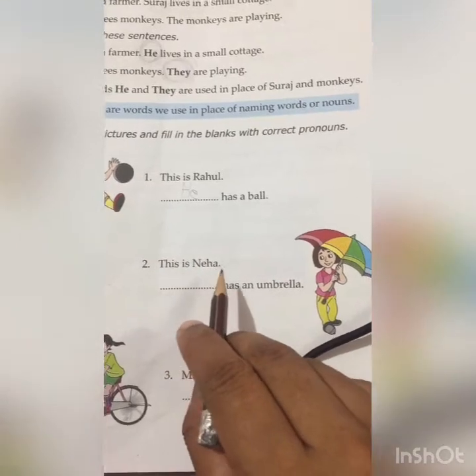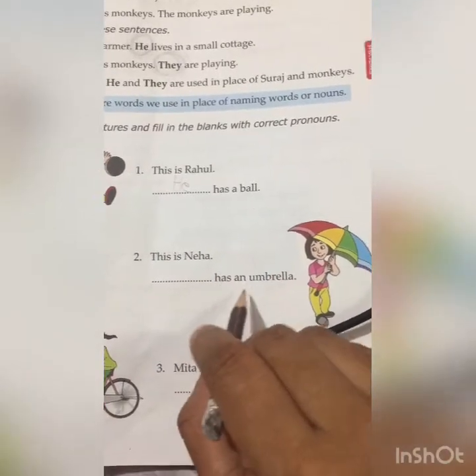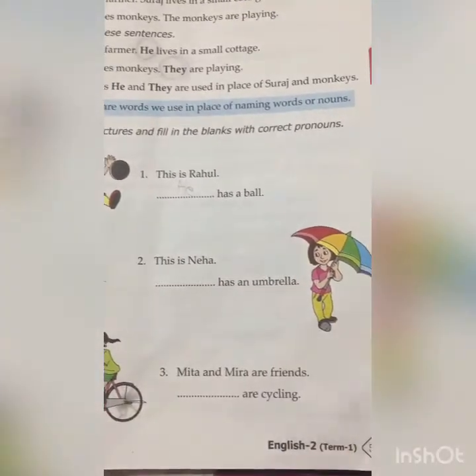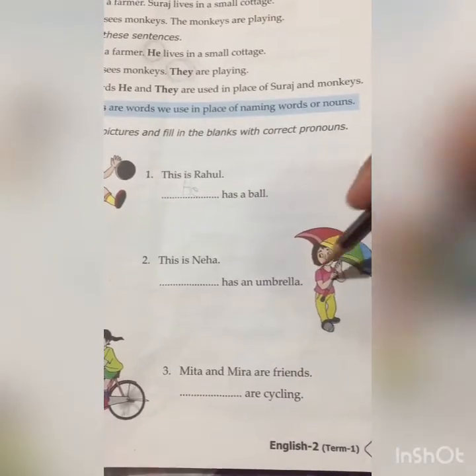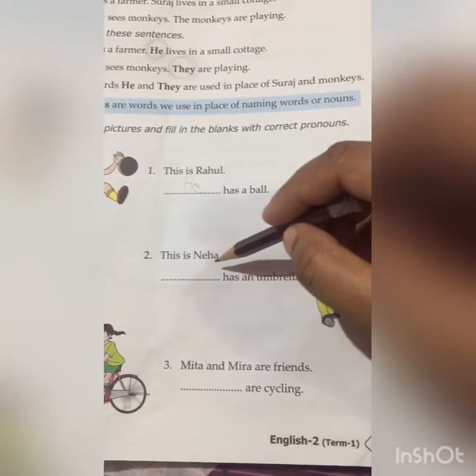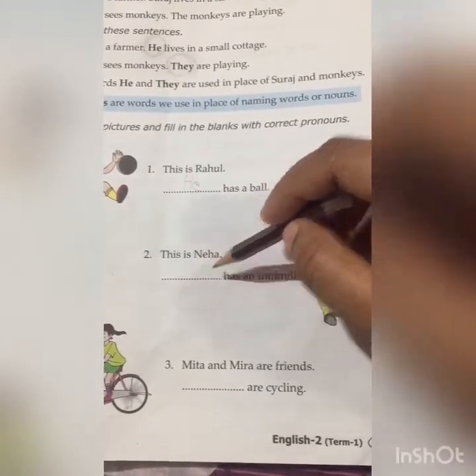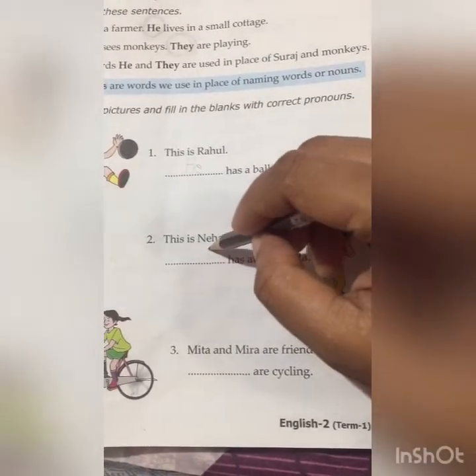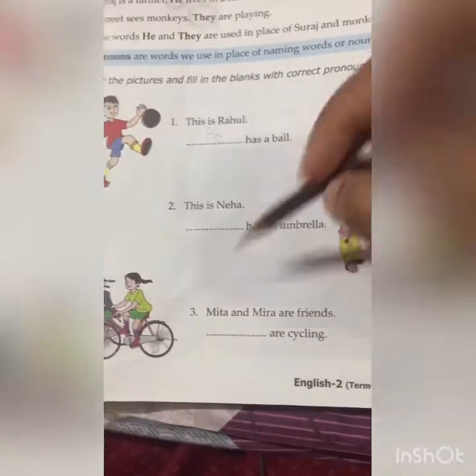Okay, now see the second picture. This is Neha. Dash has an umbrella. Who is this? This is Neha, and Neha has an umbrella. Instead of Neha, which pronoun do we use? He, she, they. What do we use? Now you have to write it yourself, okay?